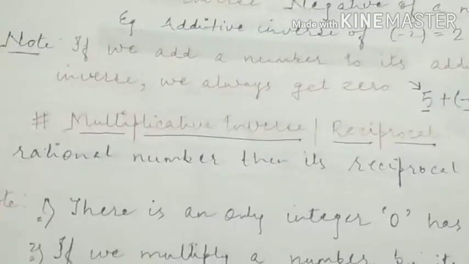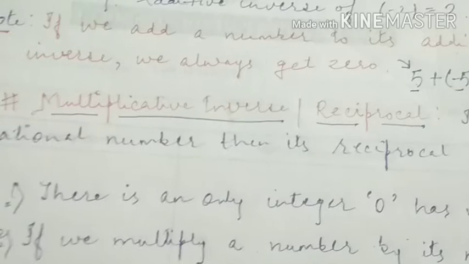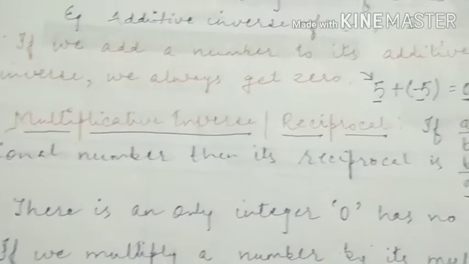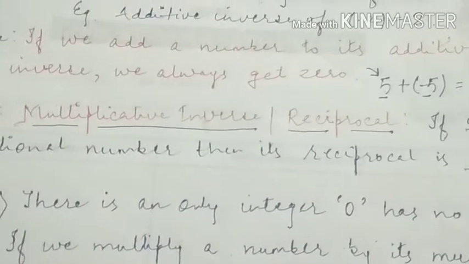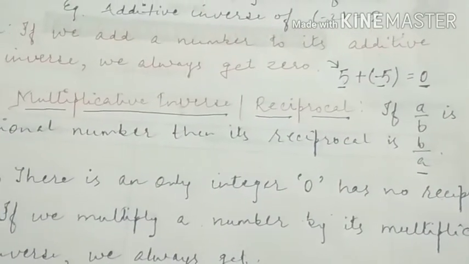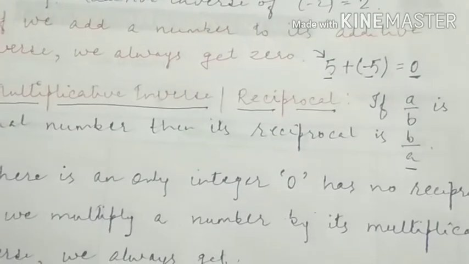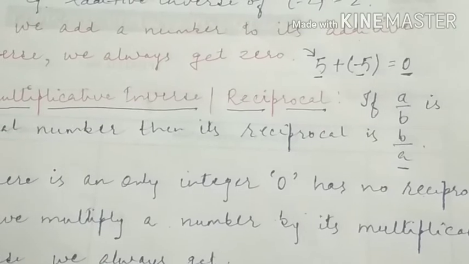But you have to consider two notes over here. One of them is that there is an integer, that is 0, whose multiplicative inverse or reciprocal doesn't exist, right? You can see on the screen as well, that is the first note of multiplicative inverse.